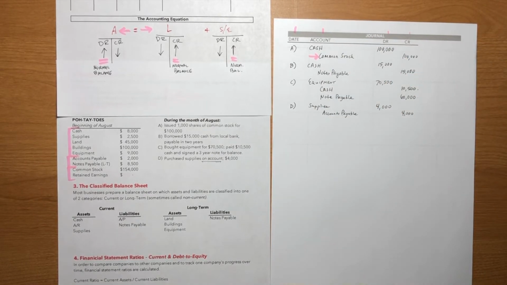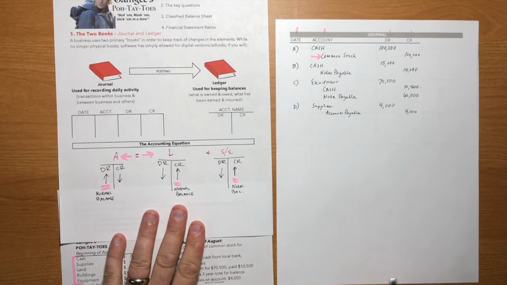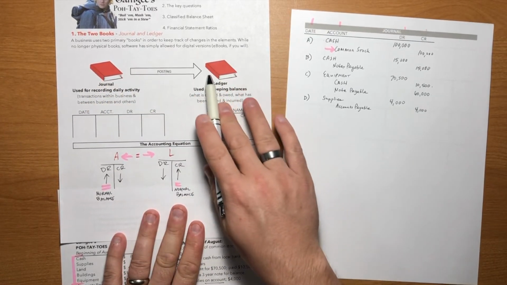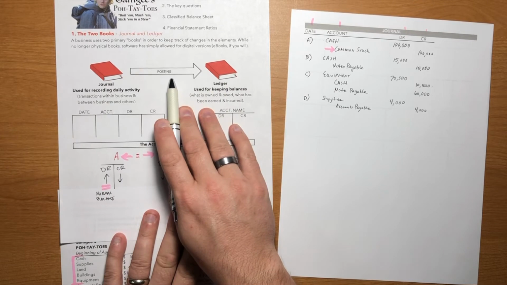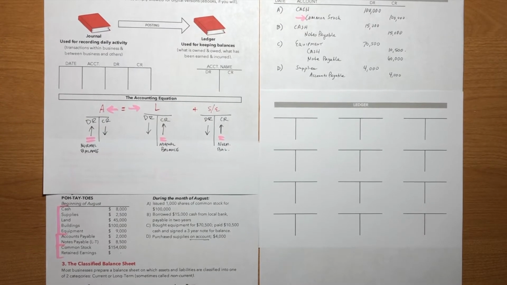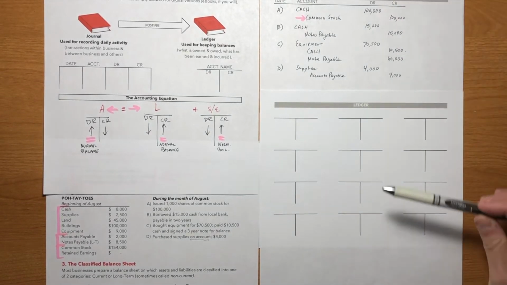So, we have to go through the second process. We have to take what is in the journal and move it to the ledger. This process is called posting. So let's do that. So here's the ledger that we're going to use. This is the fourth sheet of paper. And the journal feeds into the ledger.